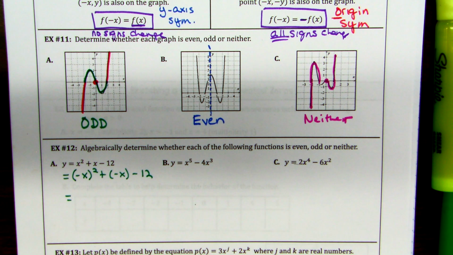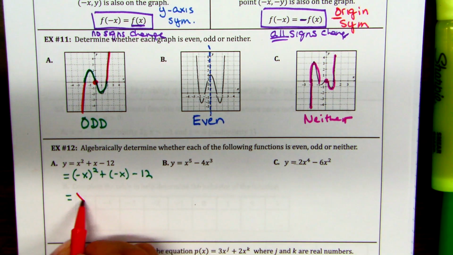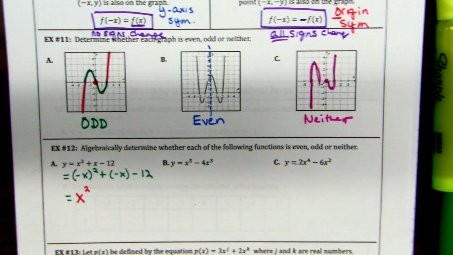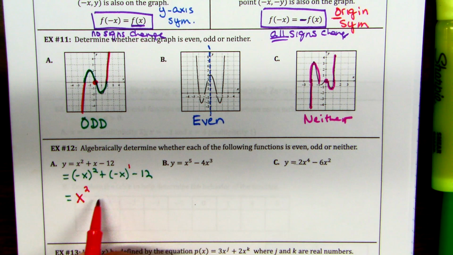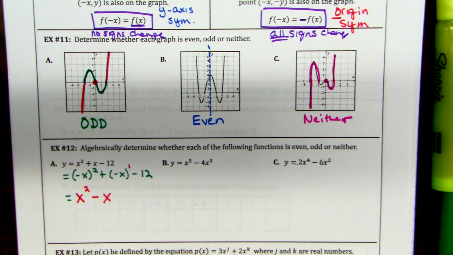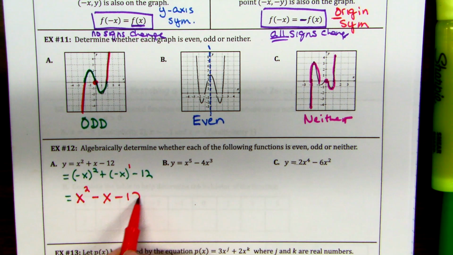Positive, right? 2 negatives make a positive. 4 negatives make a positive. 42 negatives make a positive, okay? So if this is an even number, it resolves back to positive. This is odd, right? That's a 1. Anytime you have an odd exponent, it stays negative. And then the minus 12 is just hanging out.